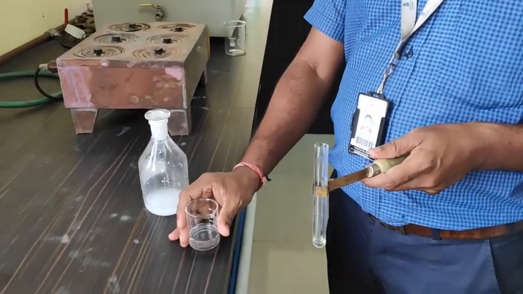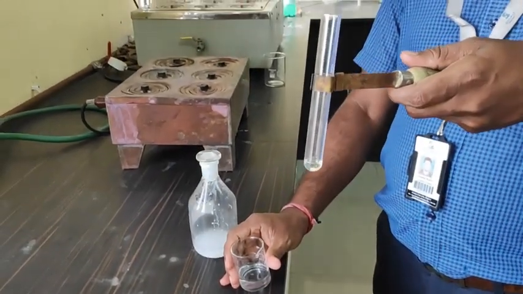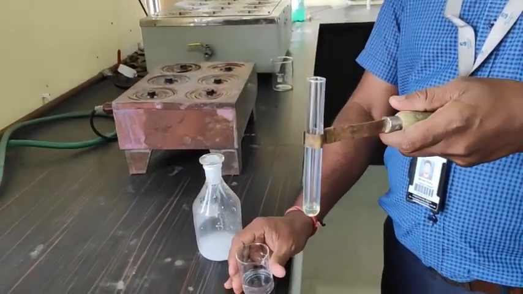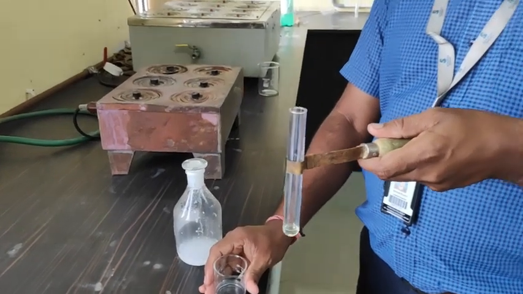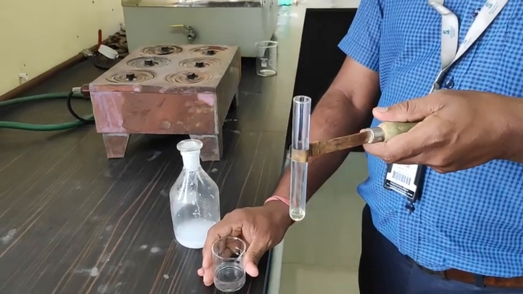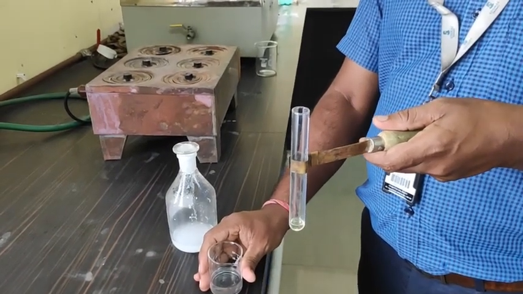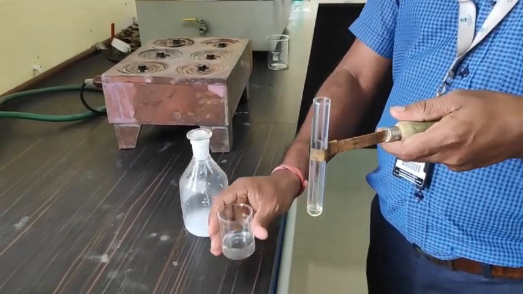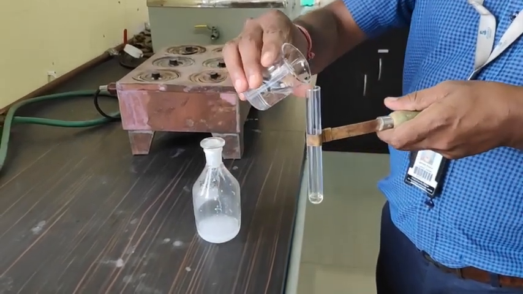First, now we have taken a sample in the test tube. As this experiment will require some amount of heating, Devash is now using a special type of apparatus known as a test tube holder, so that the heat does not get transferred into his hand. So now he is adding some amount of sodium hydroxide.